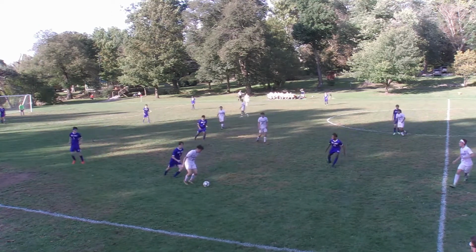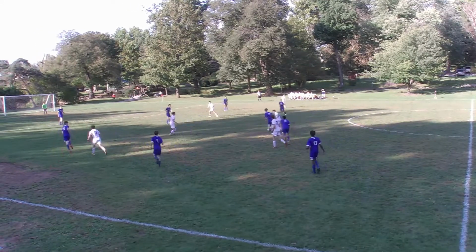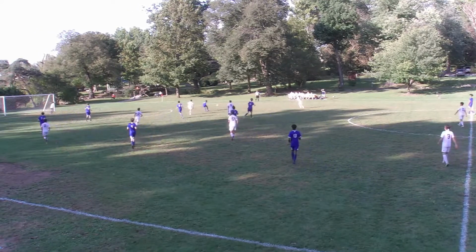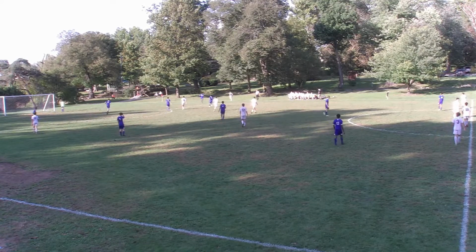Jeremy Francois inside. Ball over to the right side over the touchline.